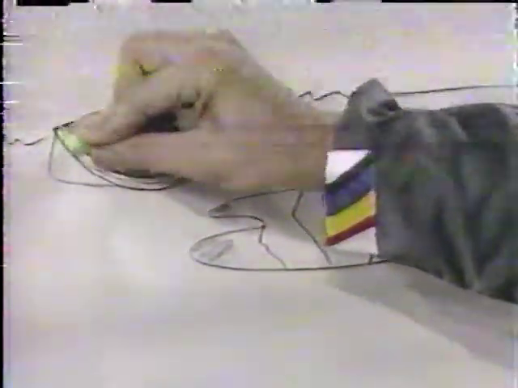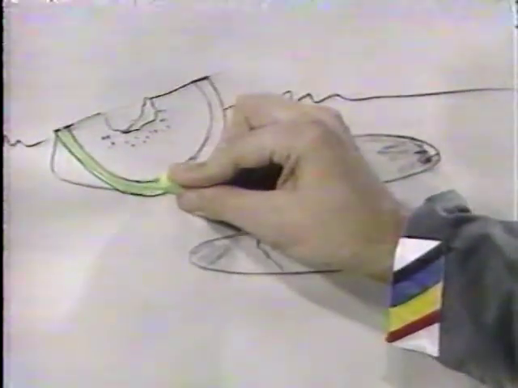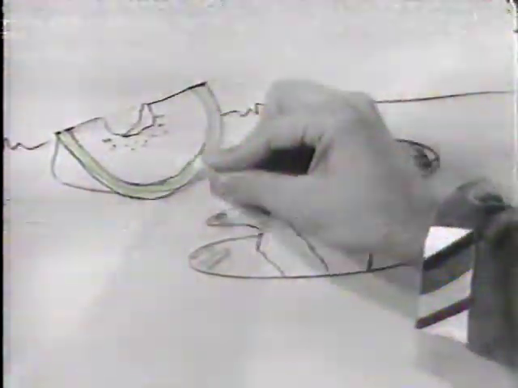Now, we got to go to the color. This is the fun part. We'll start with the green for the outside of the watermelon. Now, if you have your crayons or any colored pencils will work, you can color along with me.